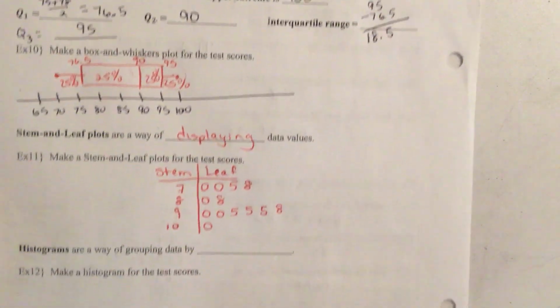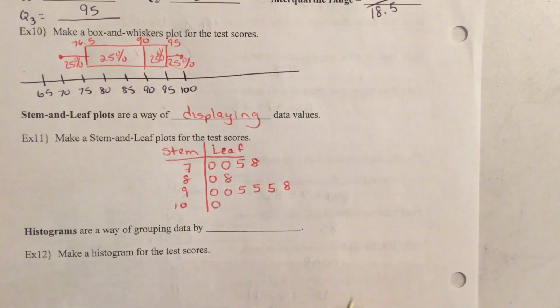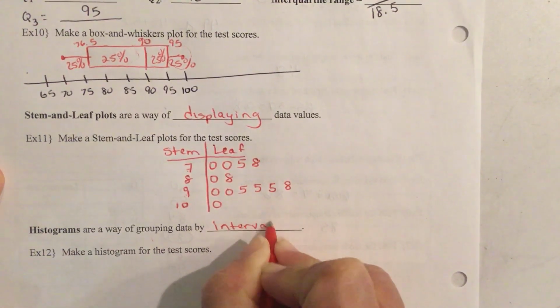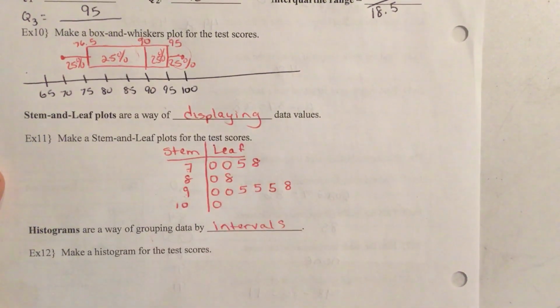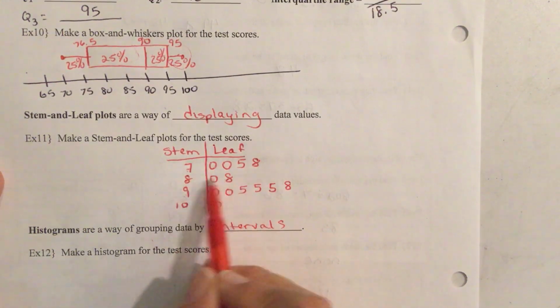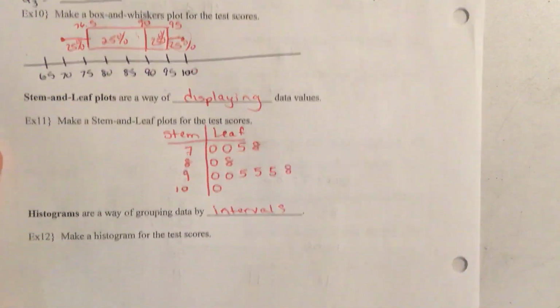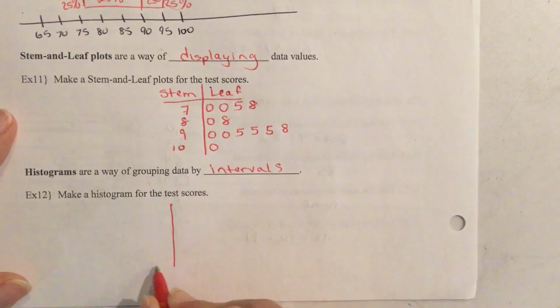Histogram is the next thing. It looks like a bar graph. It's a way of grouping data by intervals. Like if I was graphing this data as the teacher and I wanted to know how many 70s, 80s, 90s, and 100s I got, those would be my intervals. So we're going to make a bar graph.